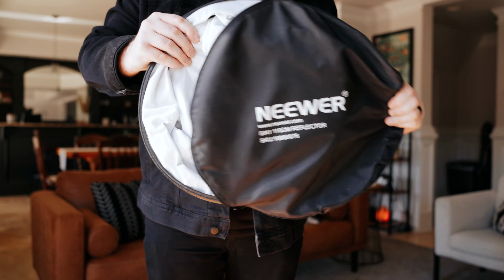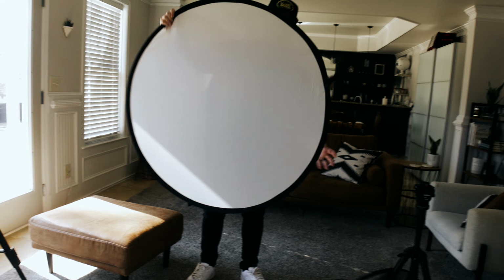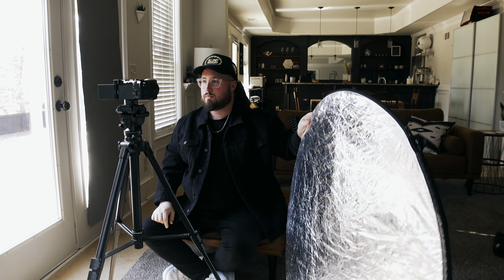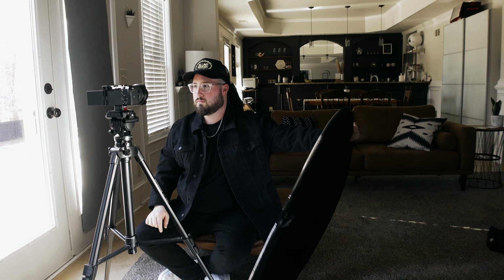If you notice that the light coming from your window is too harsh, there's a few tools you can use to help. You can use the inside piece of a 5-in-1 reflector as a diffuser, which will help soften the harsher light. If you don't have a 5-in-1 reflector, you can also just simply use a large white bed sheet. You can also use the silver side of the 5-in-1 reflector to bounce some light on the shadow side of your face, acting as a fill light.